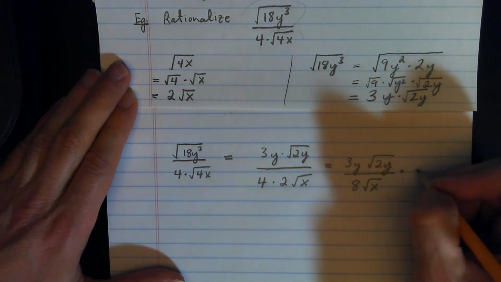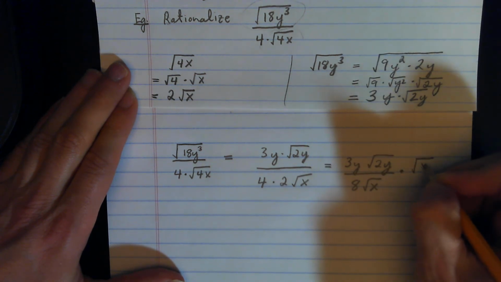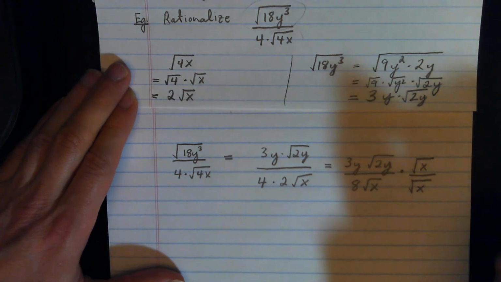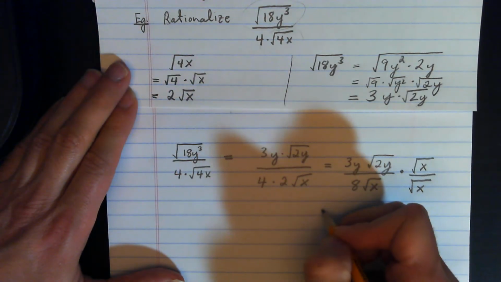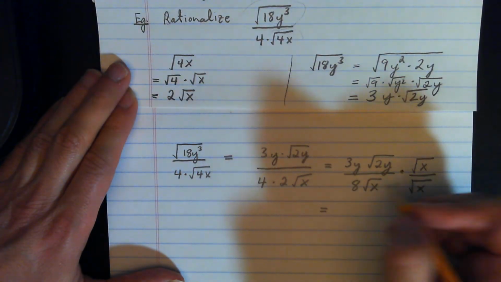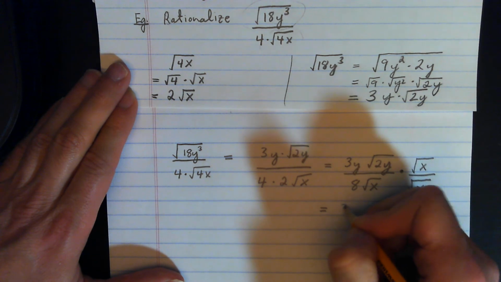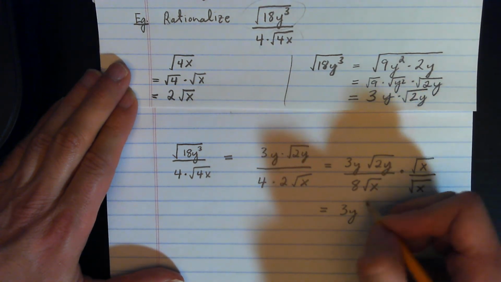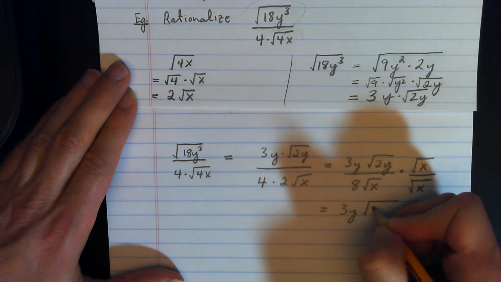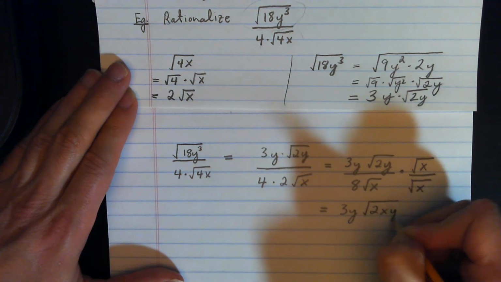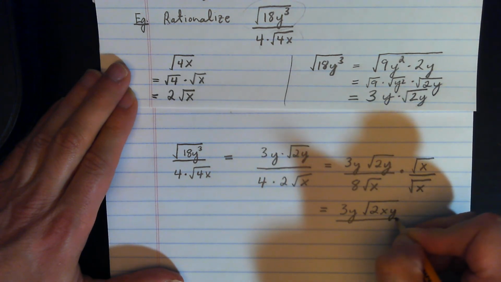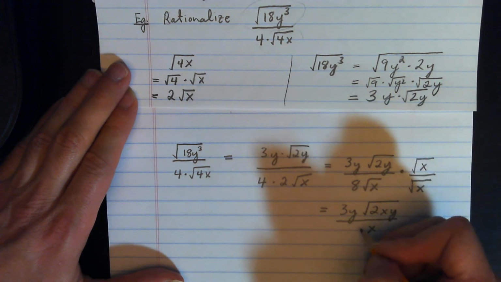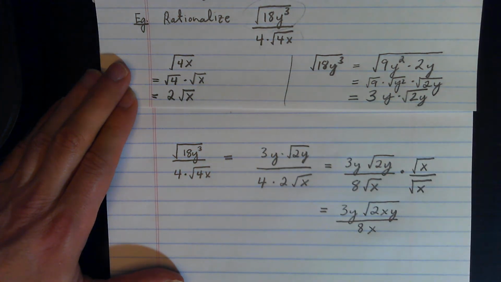All right, so now the last thing to do here is just rationalize. So I'm going to multiply the top and bottom by the square root of x over the square root of x like that. And this leaves me with 3y. Now I can multiply the insides of these two radicals together. So I just get the square root of 2 times x times y after I reorder it. And then root x times root x is just x. And I still have the 8. And we're done.